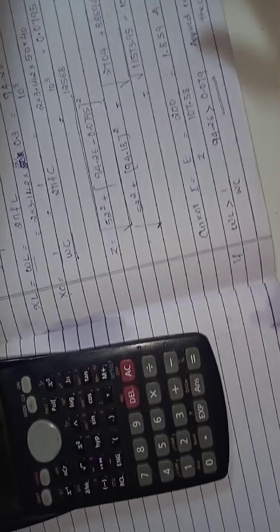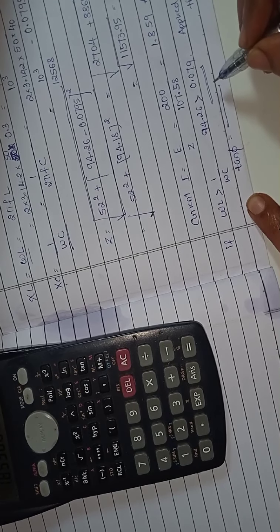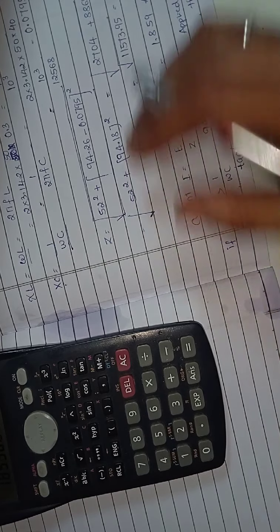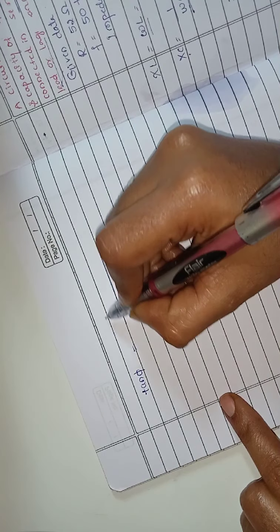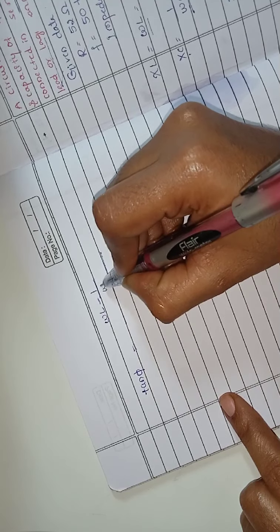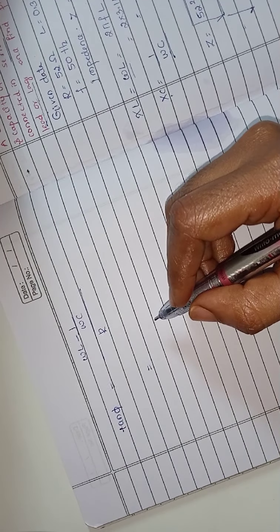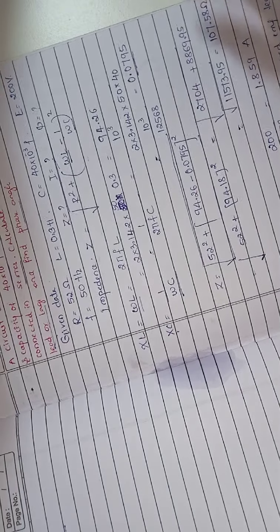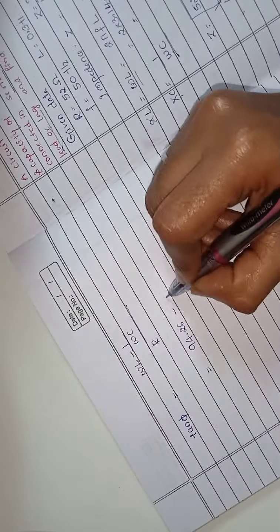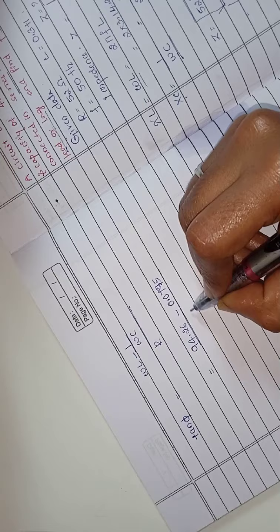Then one more thing, we have to calculate tan phi, that is the phase angle. Tan phi is equal to omega L minus 1 by omega C, whole divided by R. Substitute the value of omega L, that is 94.26, minus 1 by omega C is 0.0795, divided by R is 52.